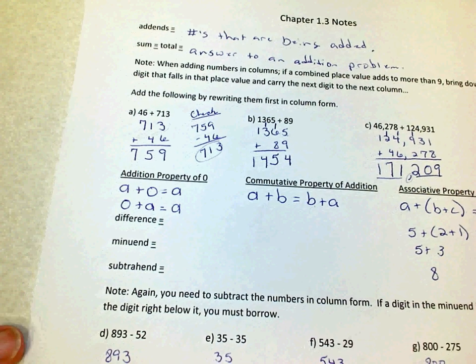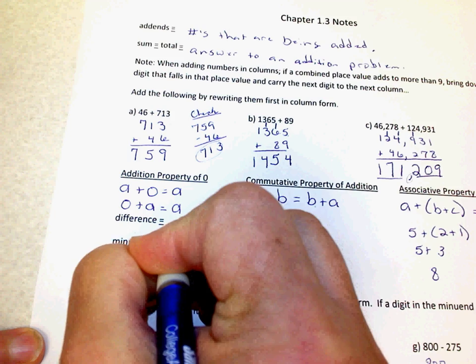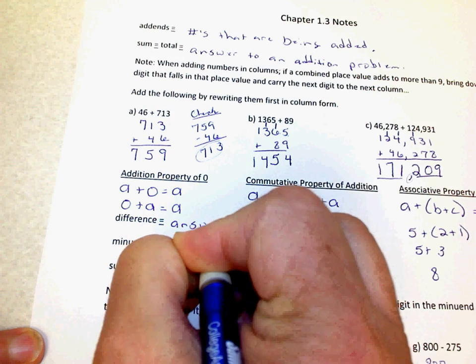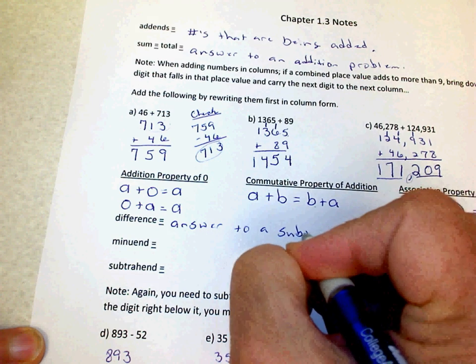Then difference is kind of like sum, except it's the answer to a subtraction problem.